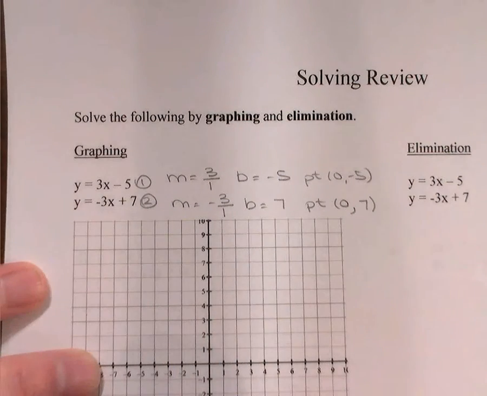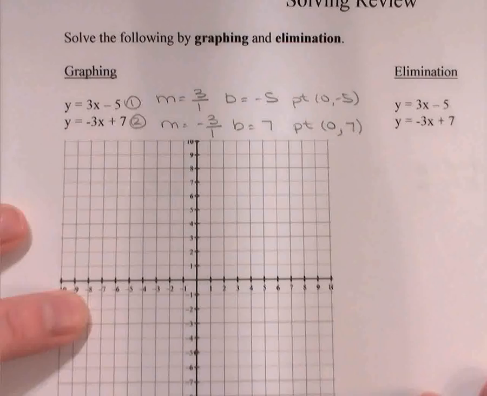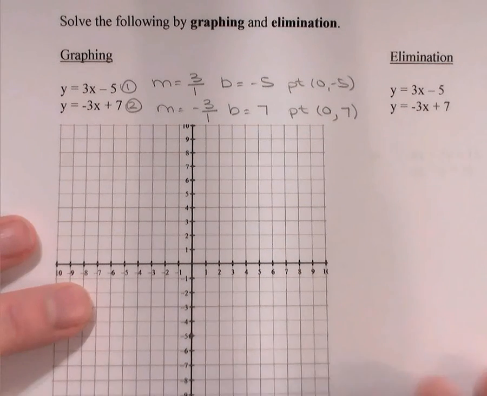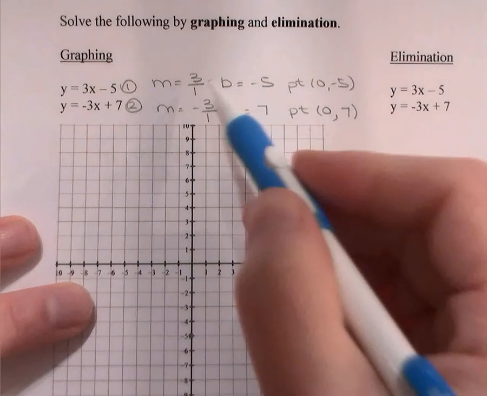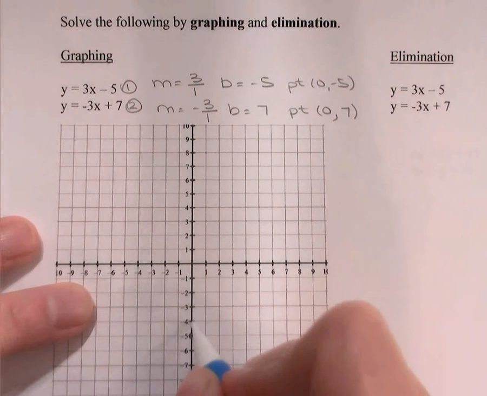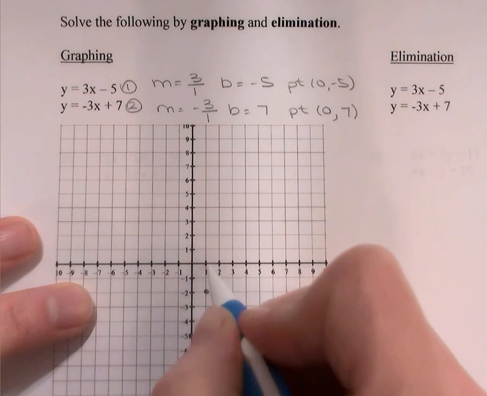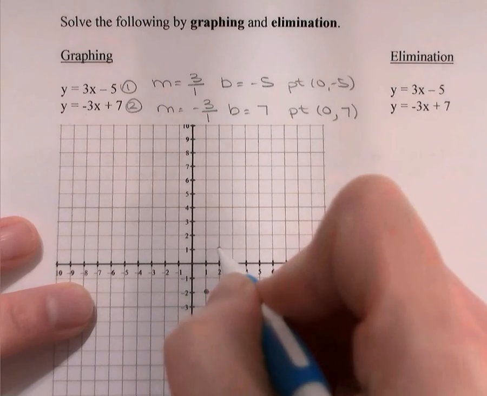So I'm going to graph the point 0 and minus 5 first. And then the slope says to do 3 over 1. So I'm going to go up 1, 2, 3 over 1, up 1, 2, 3 over 1, and I'm going to keep doing that.